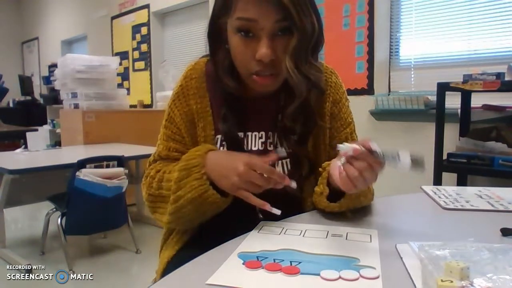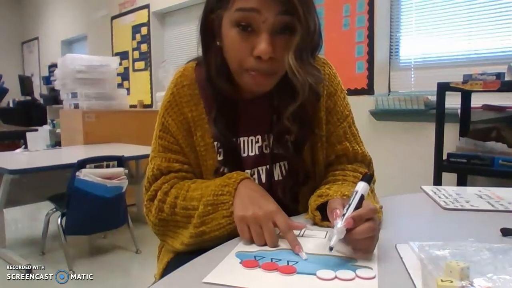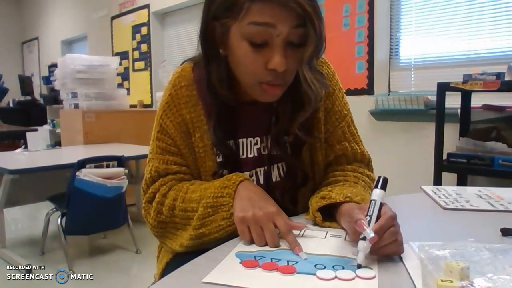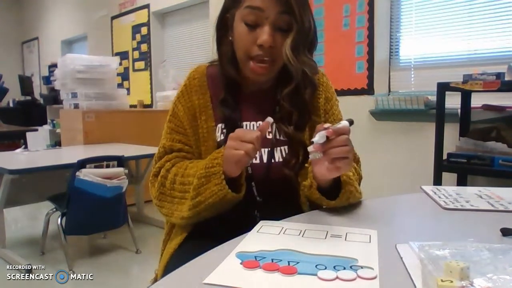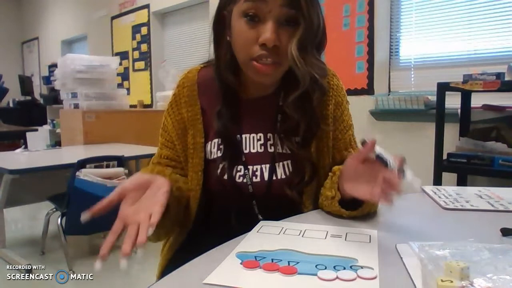So I'm going to use counters. Okay, I'm going to draw circles. So I have my 3 boys, and now I'm going to do my 3 girls. 1, 2, and 3. Okay. Now it's asking how many boys and girls are there all together.